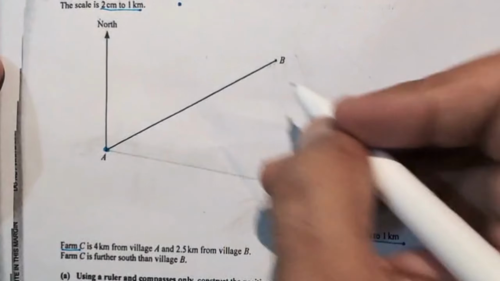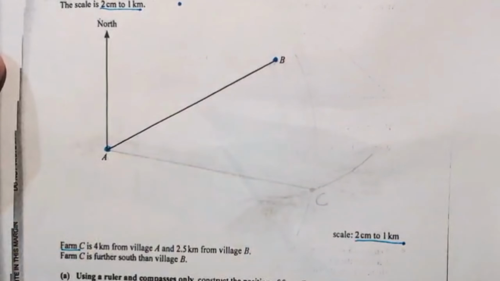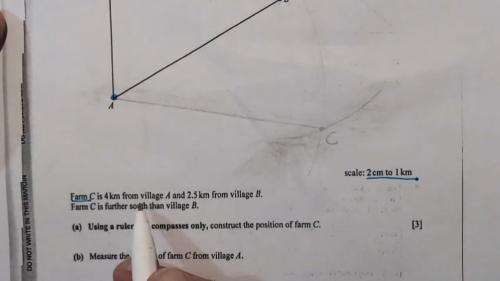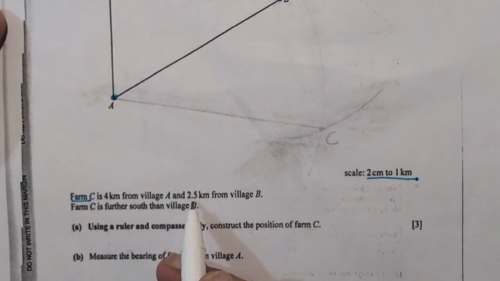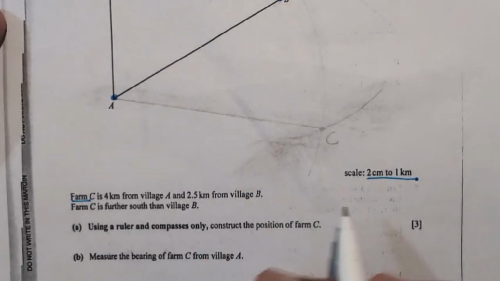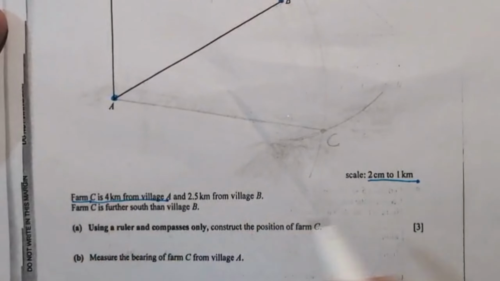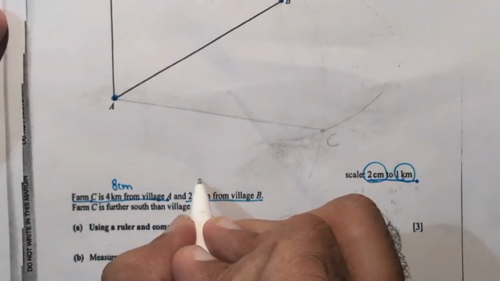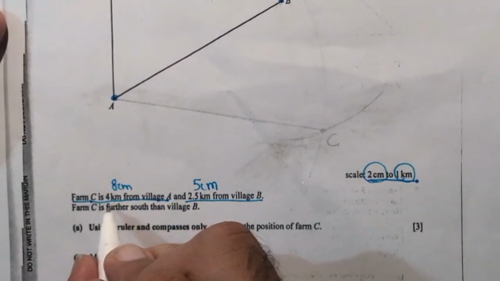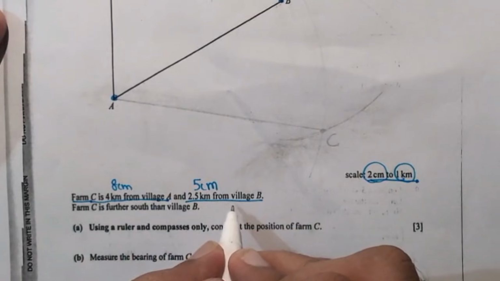All right. Now, what we are supposed to do in this question is form C. So we have two villages A and B over here. Farm C is 4 kilometer from village A and 2.5 kilometer from village B. Now farm C is 4 kilometer from village A. So if we represent it in centimeters, 1 kilometer is representing 2 centimeters. So 4 kilometer will be representing 8 centimeter. And now 2.5 kilometer means 5 centimeter. Now farm C is 8 centimeter from village A and 5 centimeter from village B.